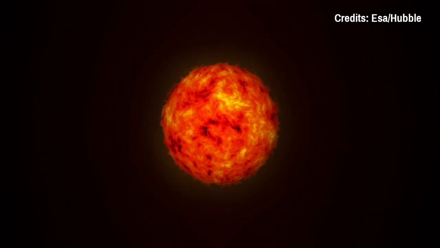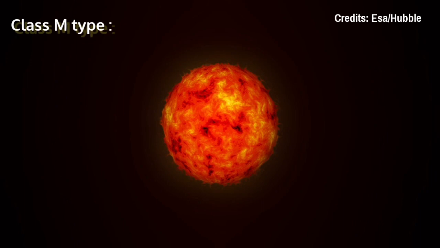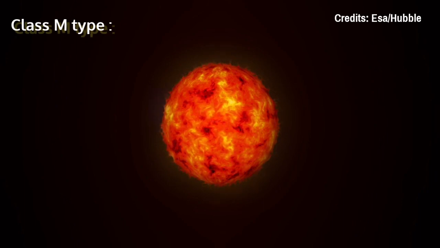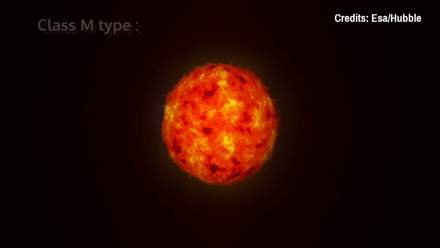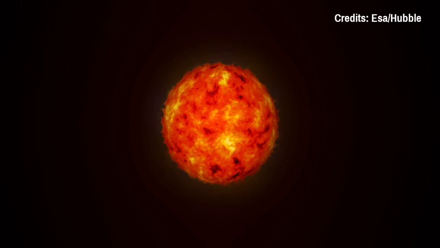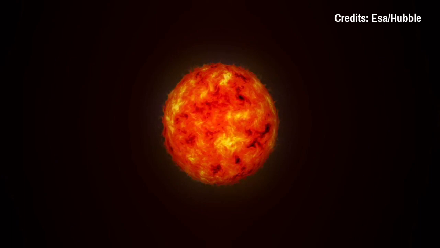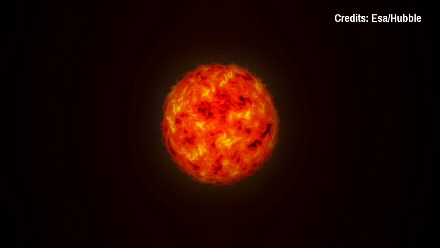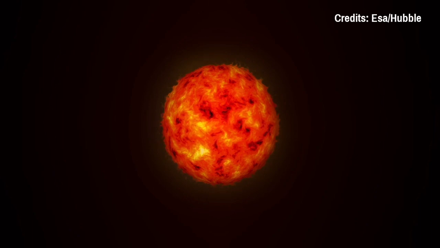And then the last, Class M type. Class M stars are very common stars and they are red dwarf and red giant stars. They are the most common type of stars in the Milky Way galaxy. Their temperature is typically between 2,400 to 3,700 Kelvin. M-type stars are reddish stars. They have very weak hydrogen spectral lines and mostly neutral metals in their spectral lines.